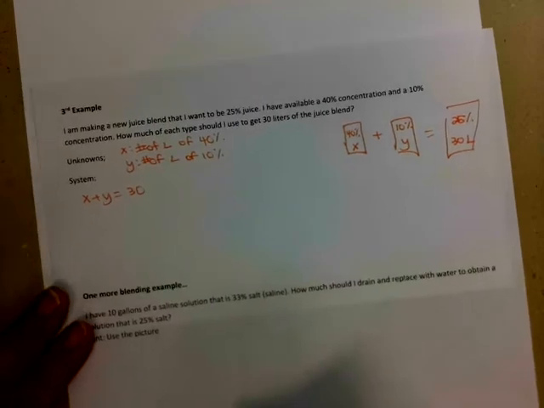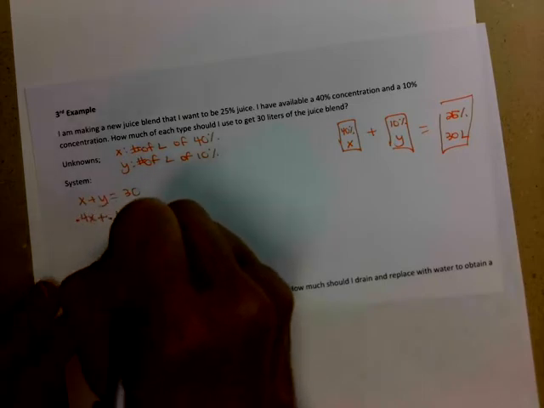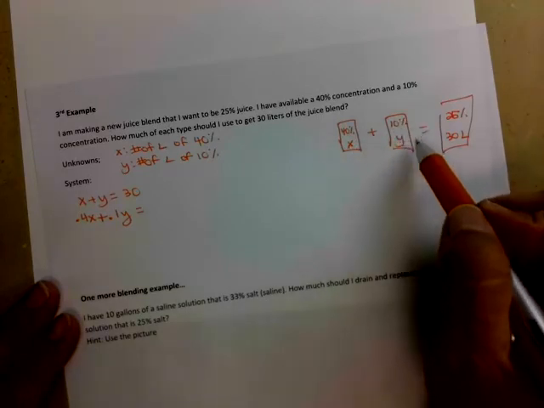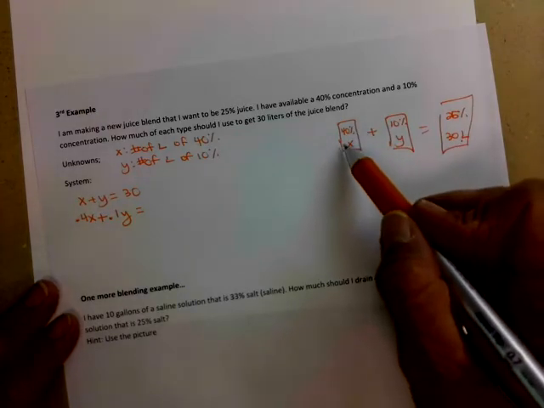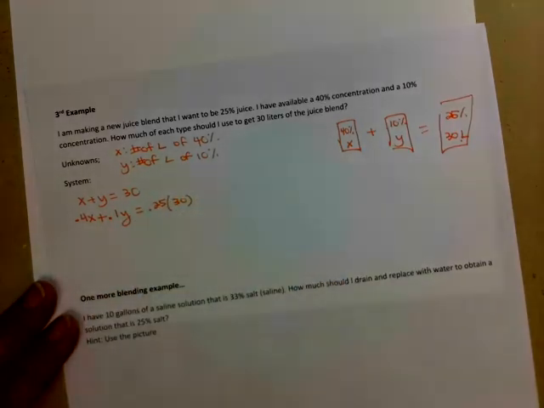So then our system, x plus y equals 30. And then we have the equation that deals with the percents. So remember when we put percents into equations, they go in like a decimal. So 0.4 times x plus 0.1 times y equals, again, it's percent times amount plus percent times amount equals percent times amount. So it's kind of saying how much actual juice is in each of the vats. And so 25% times 30.